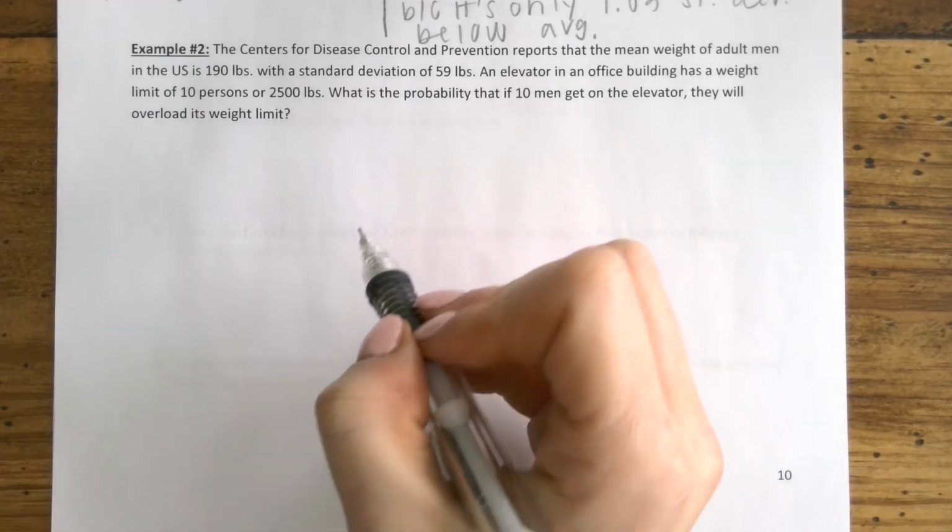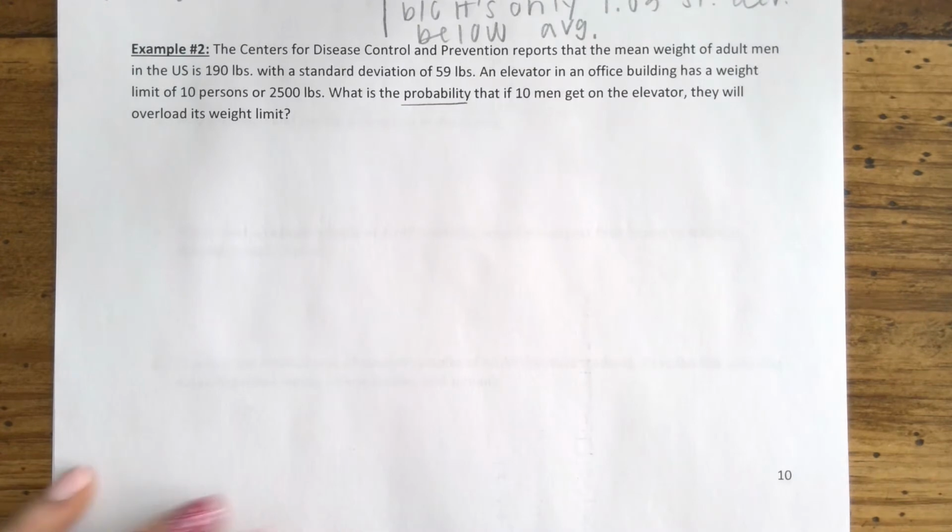Okay, so this one's going to be very similar. I am now finding an actual probability. So once I have my normal model and my z-score, I'll use normal CDF to find that probability.